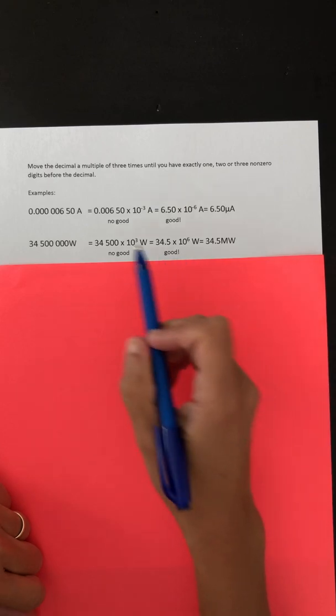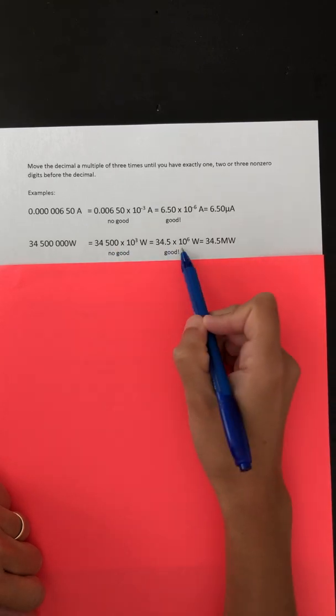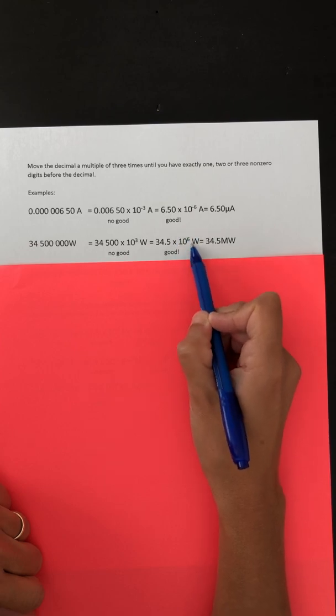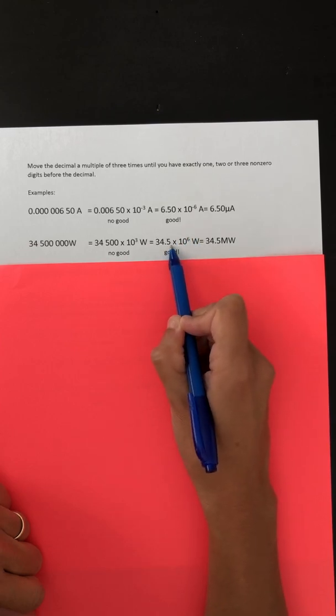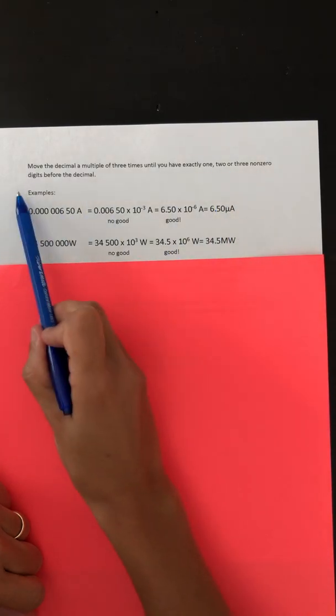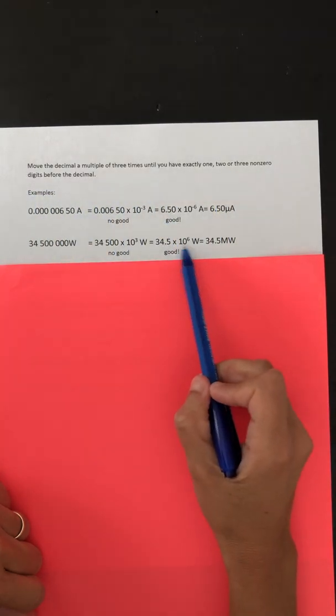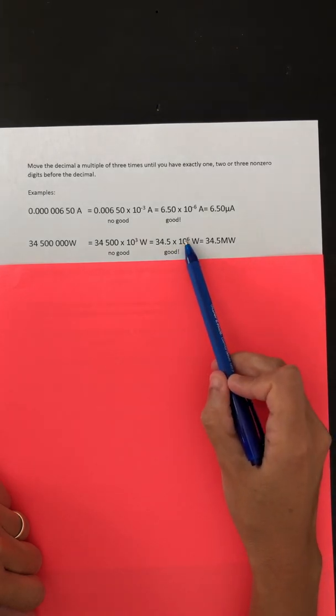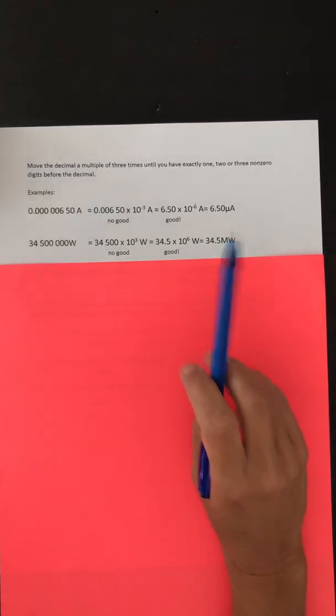So we move it 3 more times, and that would be 34.5 times 10 to the 6. This is now good. We have 1, 2 non-zero digits before the decimal. We are happy, and we replace 10 to the 6 with the prefix mega.